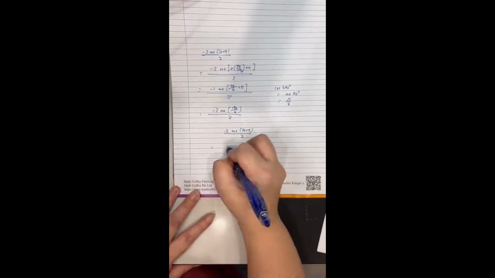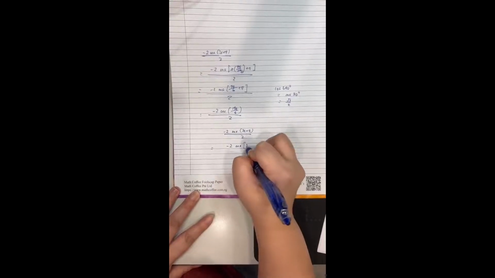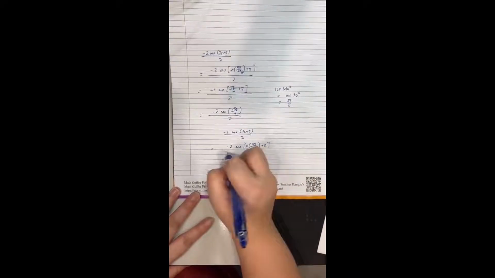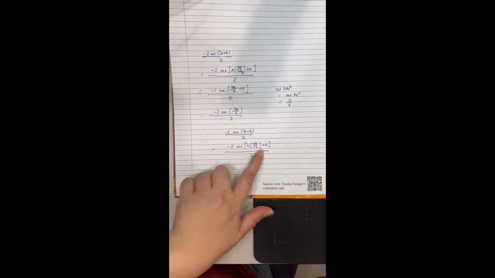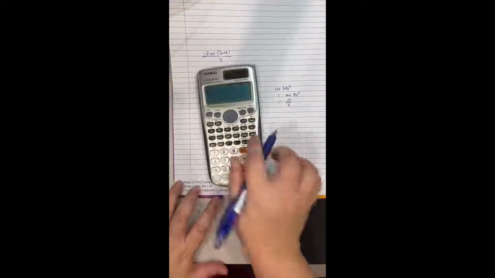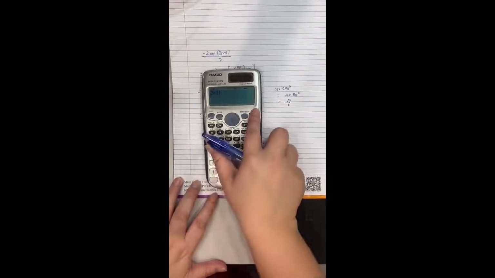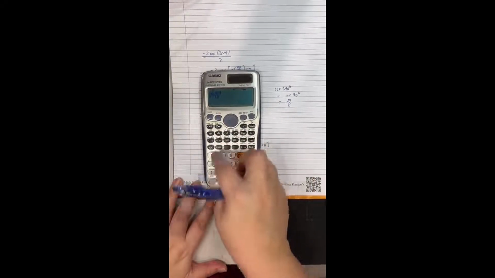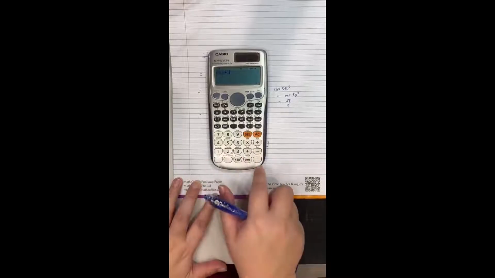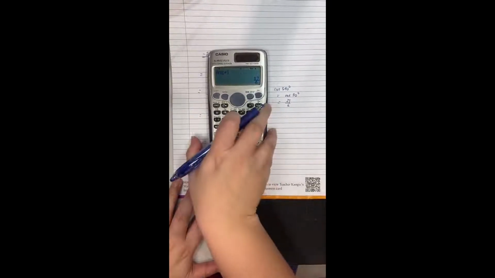Minus 2 cosine of 2 times 11 pi over 12 plus pi. So let's work out what this is. This is 2 times 11 over 12, then plus 1. And I get 17 pi over 6, right?